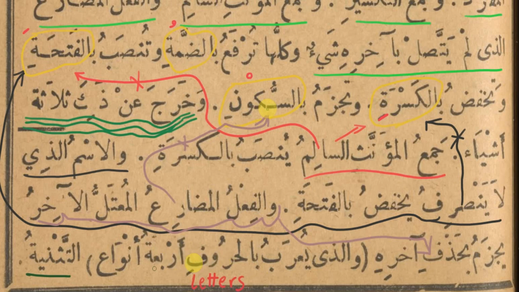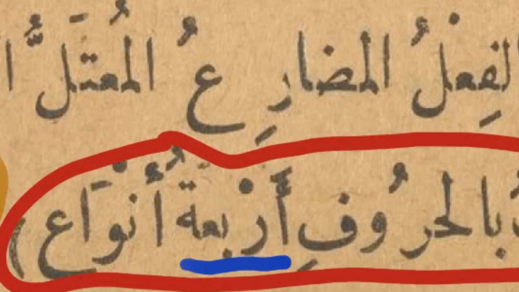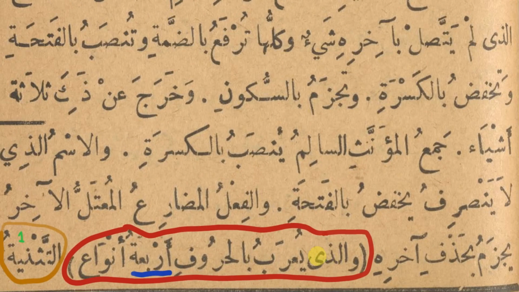So here: والذي يعرب بالحروف أربعة أنواع. So والذي, the one that يعرب, gets expressed by letters, يعرب بالحروف, its position gets expressed by letters, are four types. أربعة is four, أنواع types.